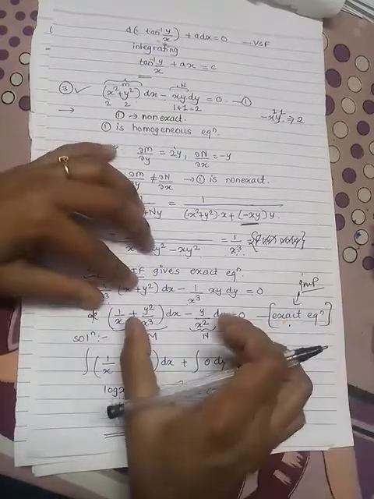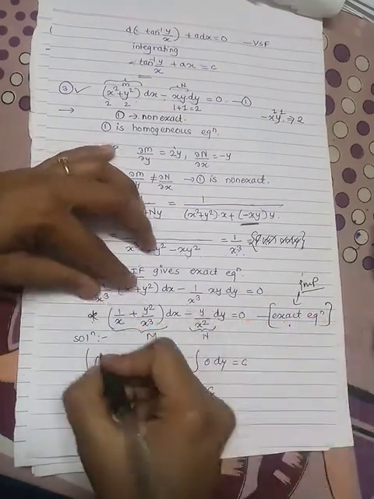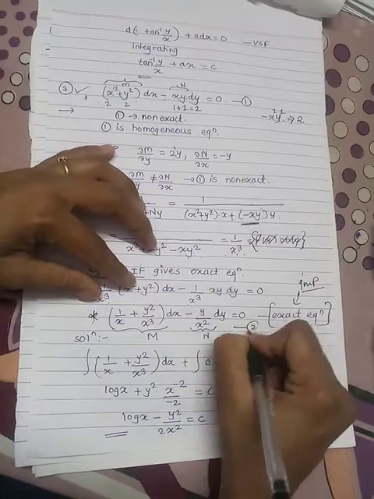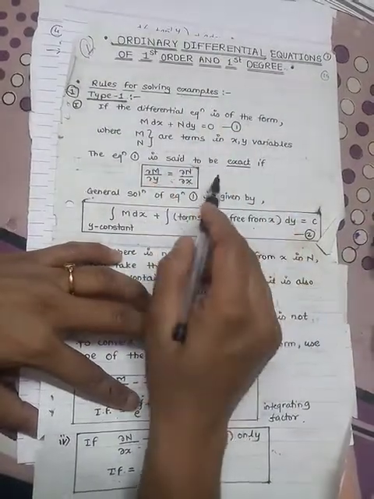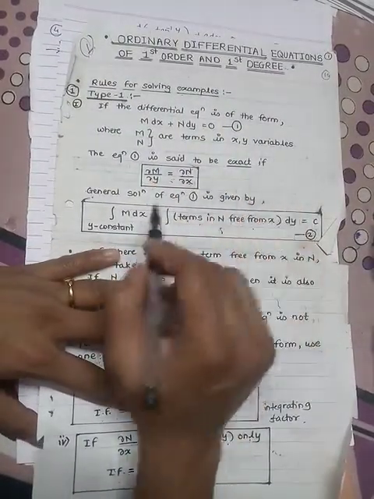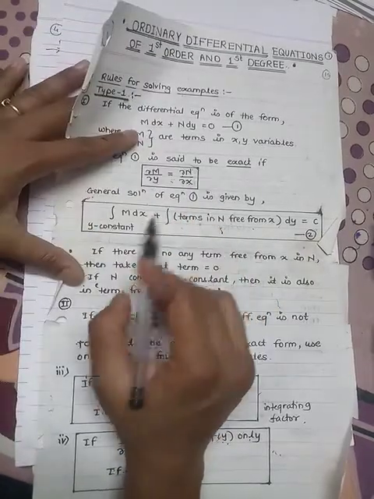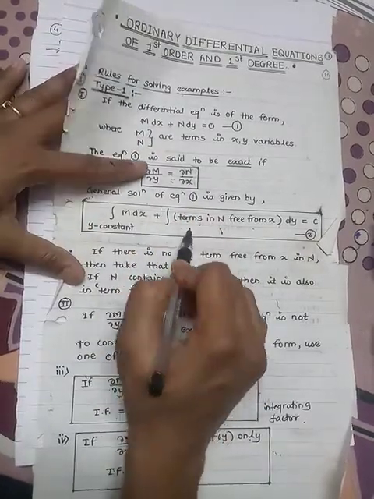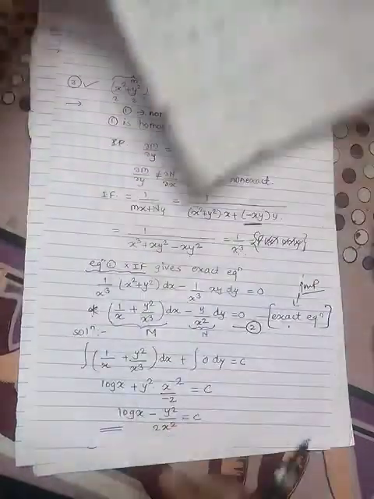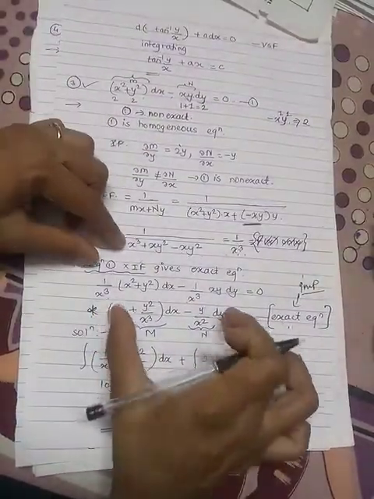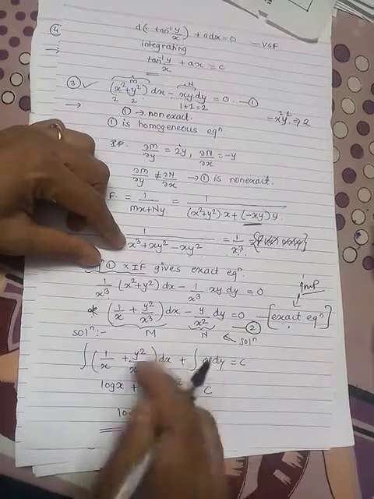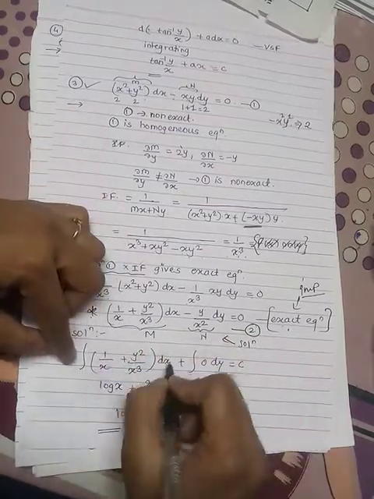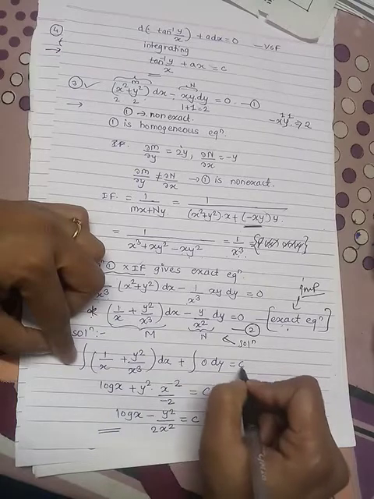So once you get the exact differential equation, that is your equation number 2. Now the further steps are repeated. Once we get a differential equation which is exact, the exact differential equation solution formula is the same. So use again this formula. Here this is your exact differential equation and the solution is the same: integration of M dx plus terms in N free from x dy equal to c.